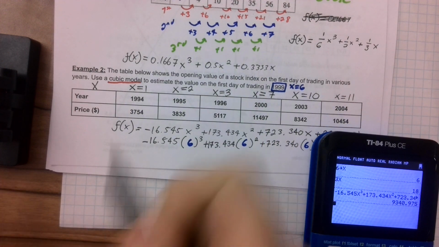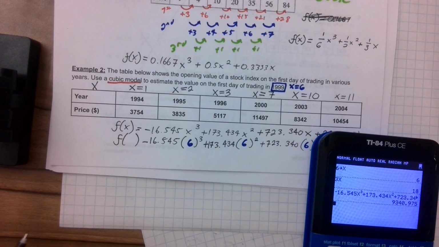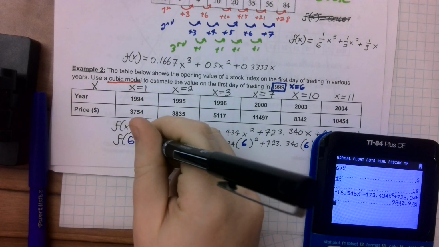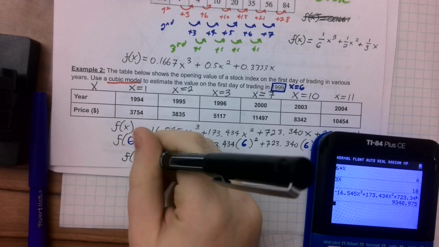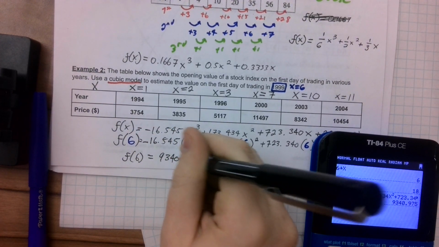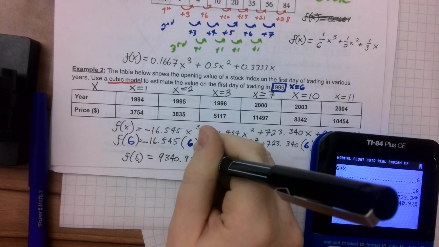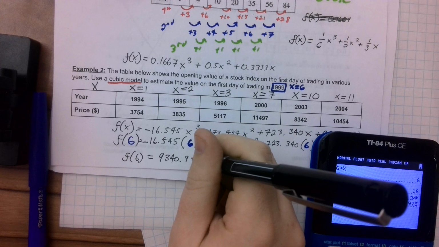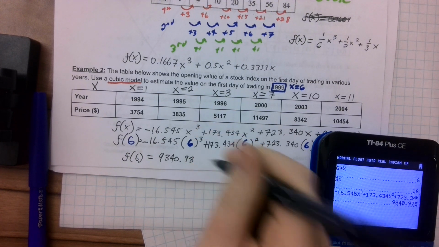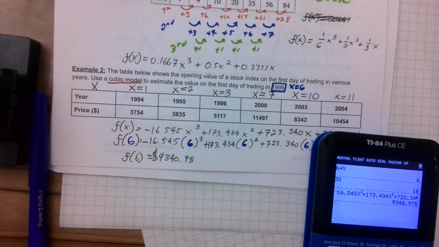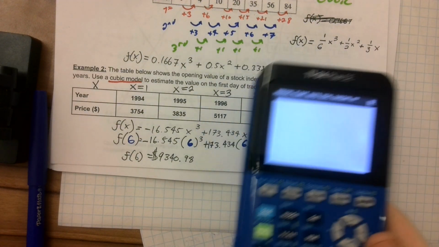When we try to find what f of 6 is, meaning we plug in 6 for x, we find that f of 6 equals $9,340.97 thousandths of a dollar, which we can just write as 98 cents. Done. The store button is very, very useful. Pretty cool, right?